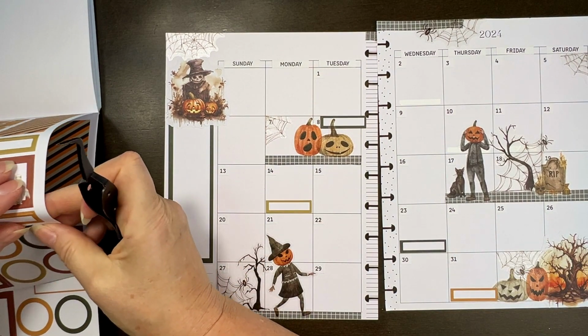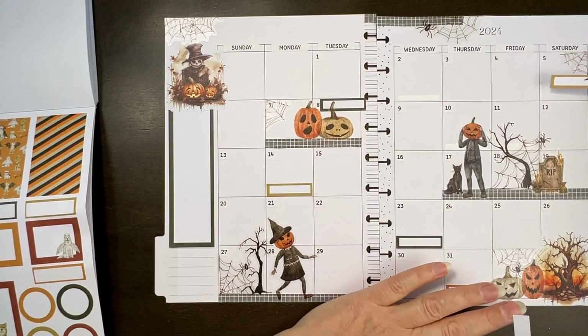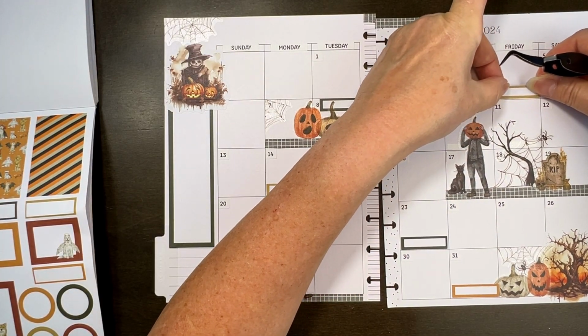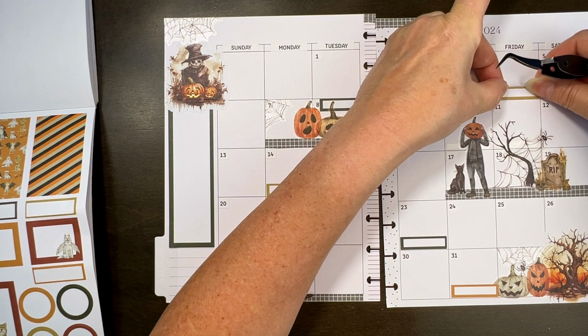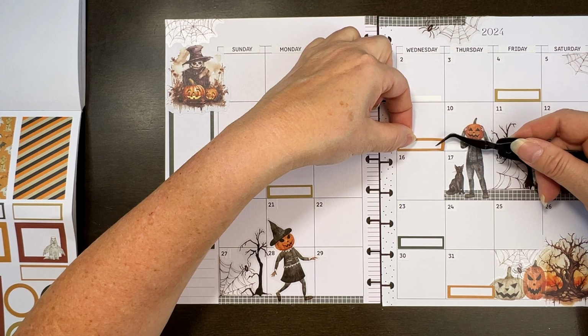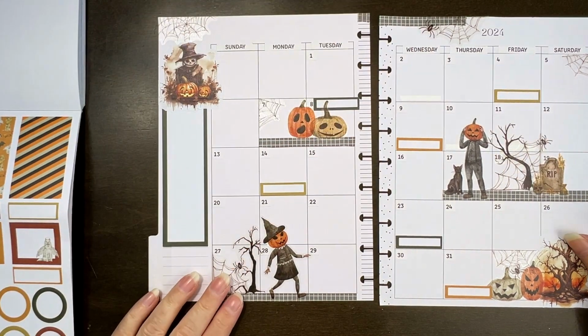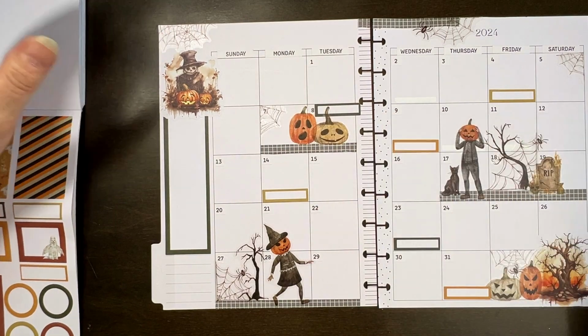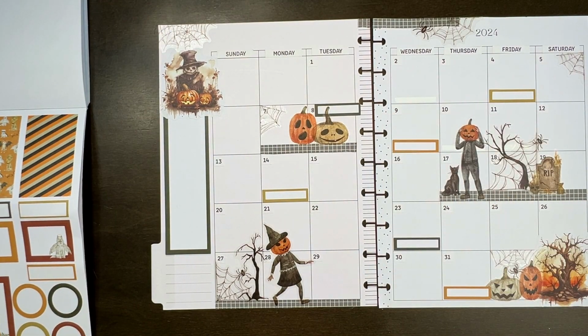They just add some color. So Friday, I probably will have pickleball here. There we go. And I just realized these two are blank. I should add in a little something there too.